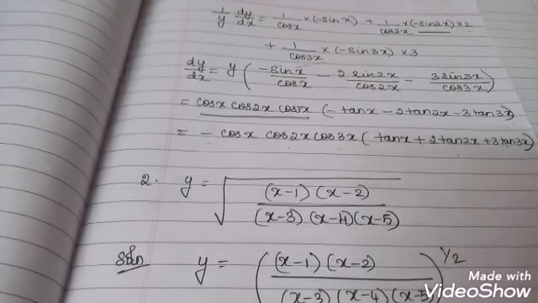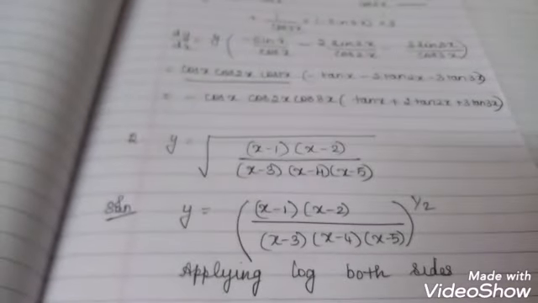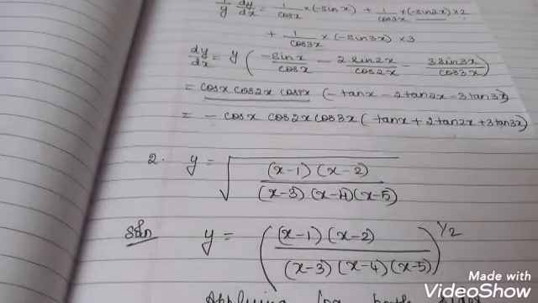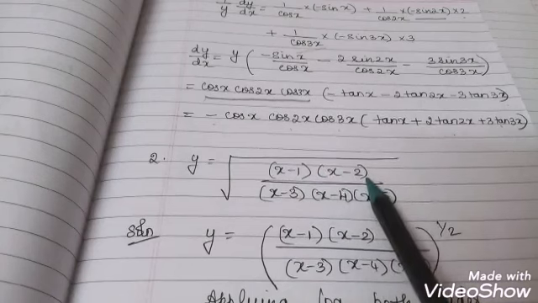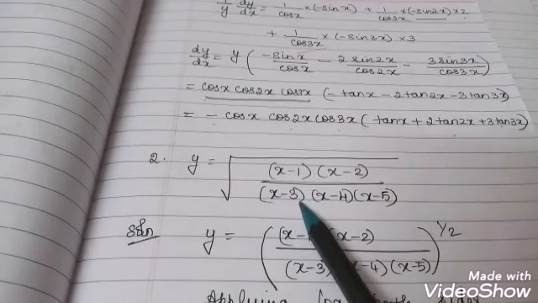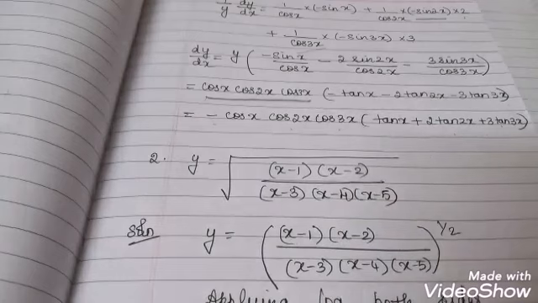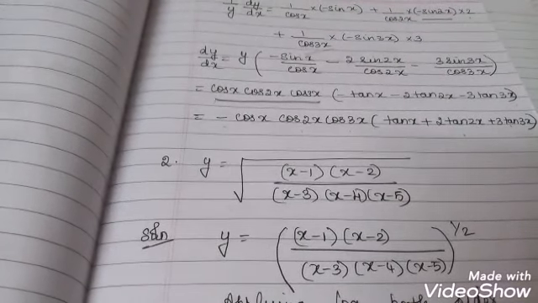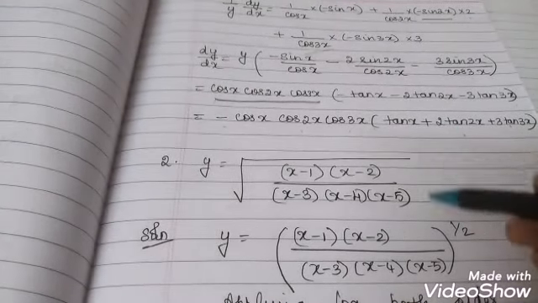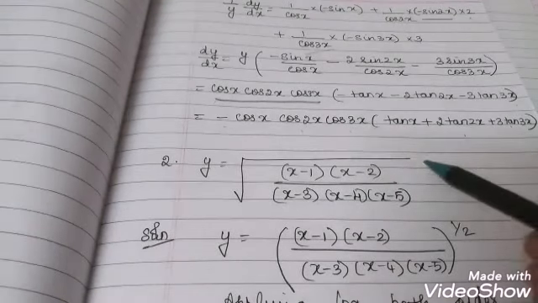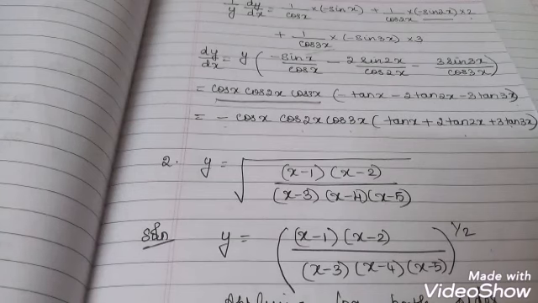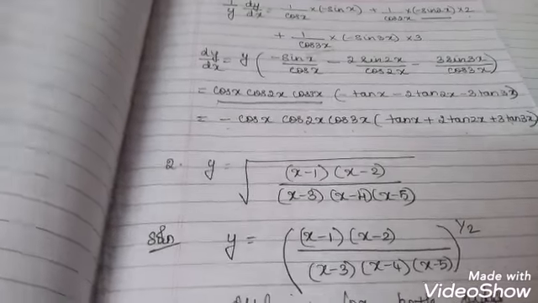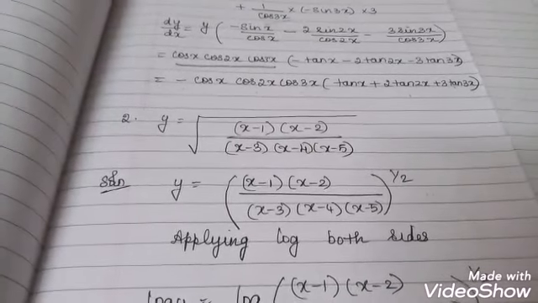Okay, so here we'll go over to the second question. So what is the second question? I've written the question here. y equal to square root of x minus 1 into x minus 2 divided by x minus 3 into x minus 4 into x minus 5. Of course it's not possible for me to differentiate it keeping it as it is. It is possible like I can write it as half and then again I'll have to apply the u by v formula, etc. It will be a lengthy procedure. So in order to avoid that lengthy procedure, what you're going to do here? Apply log.